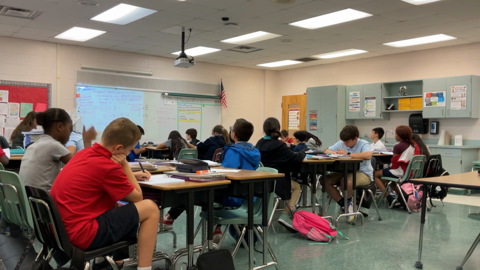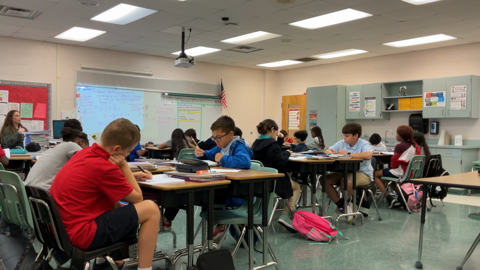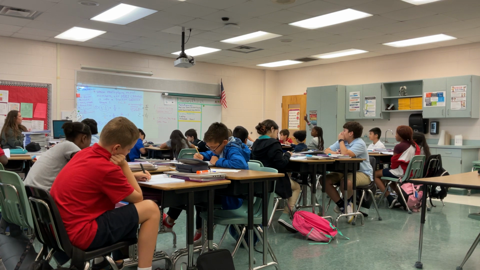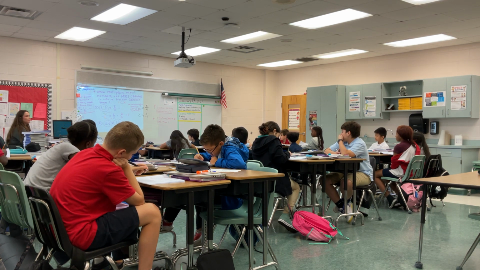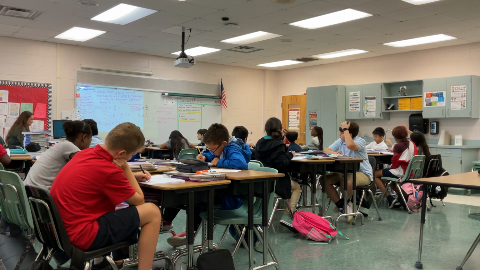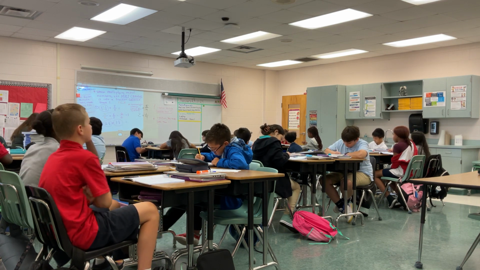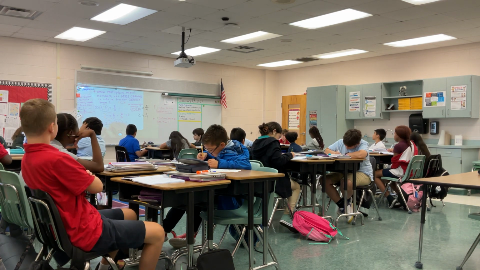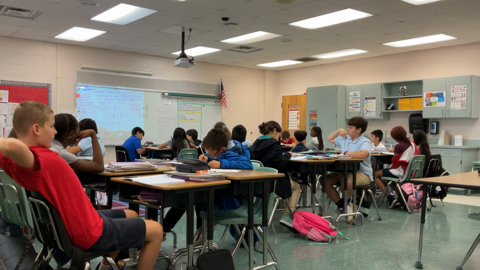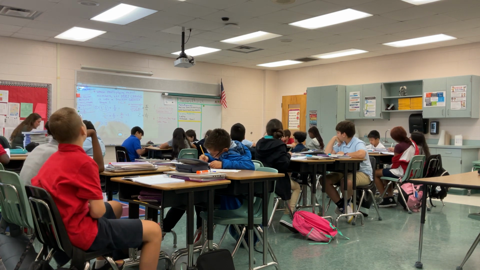What's my first step when I'm trying to change the mixed number? I'm going to do a little multiplication sign. Then what's my next sign that I'm going to add in the circle? Addition.